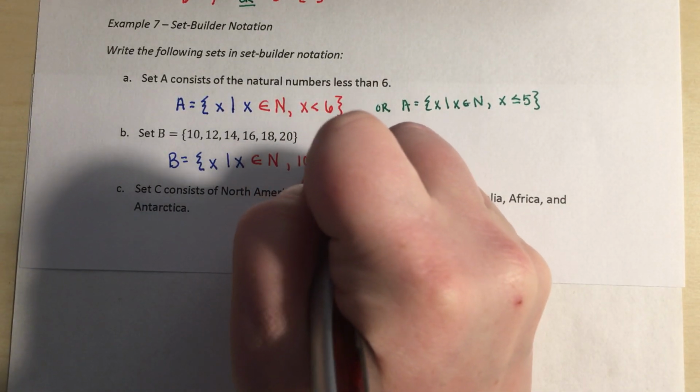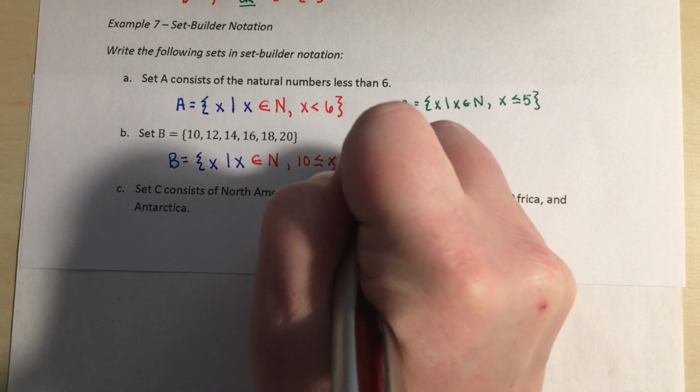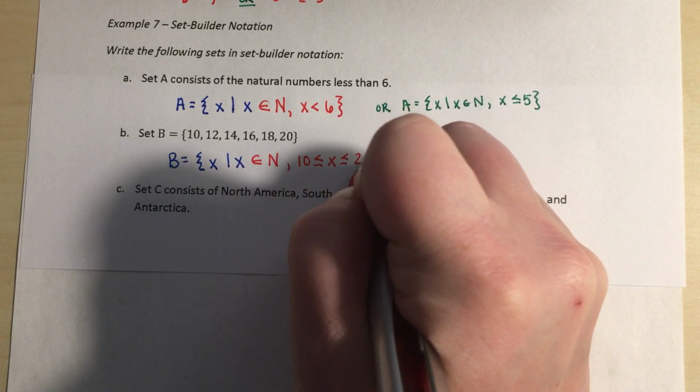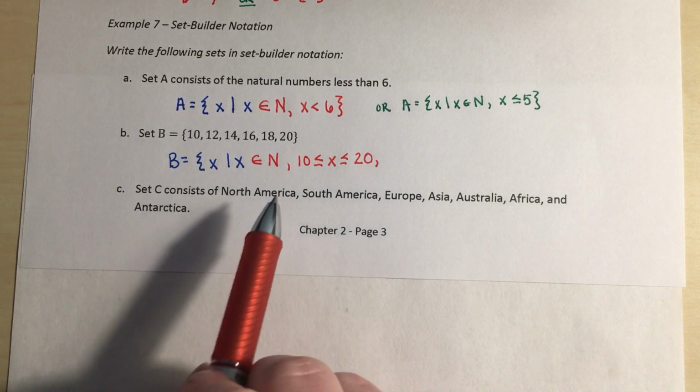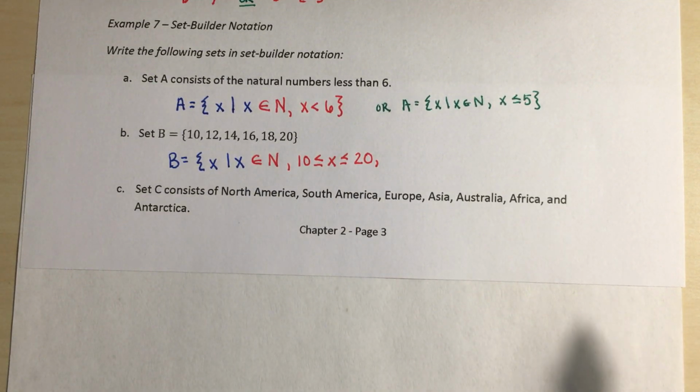So we're going to say 10 is less than or equal to X, which is less than or equal to 20. We saw this double less than in a previous example. What that means is that's the boundaries for our X. Since we are including 10 and 20 in our set, we put the equal sign underneath there. Then we're using commas to separate our different pieces of information.